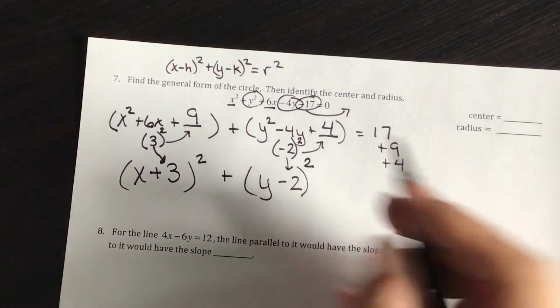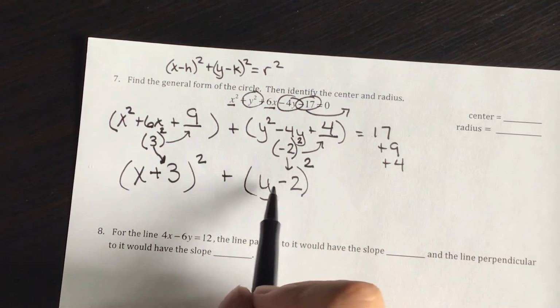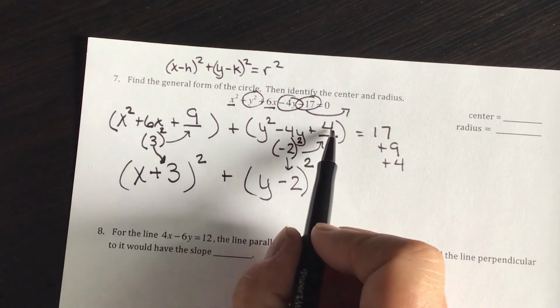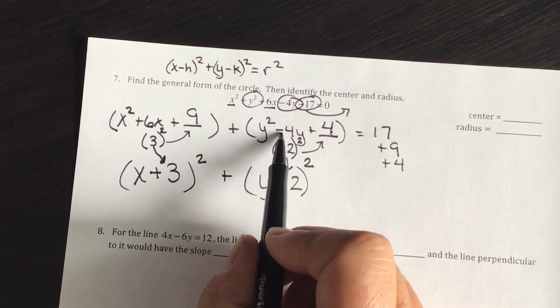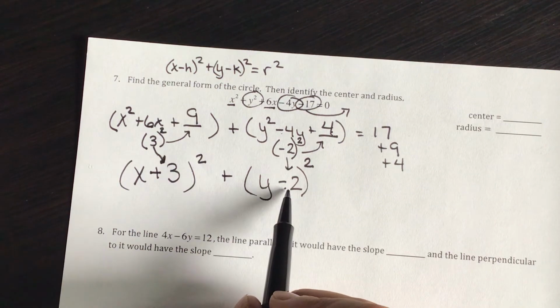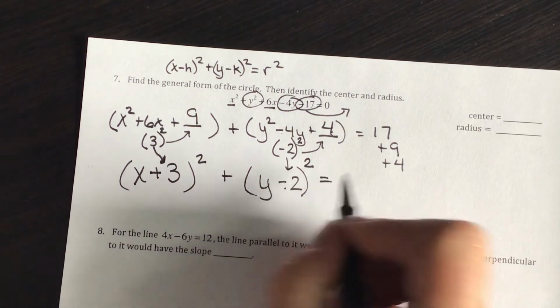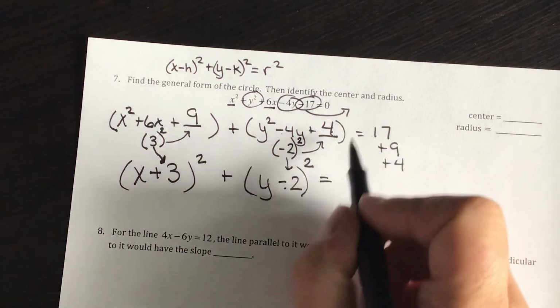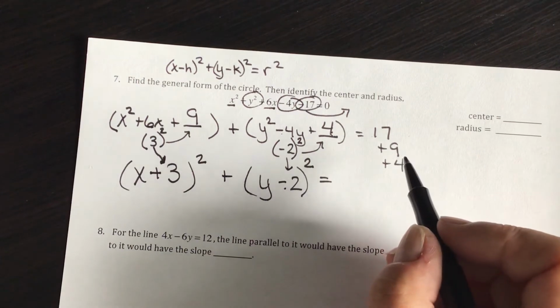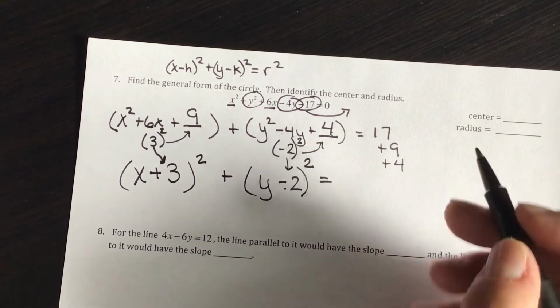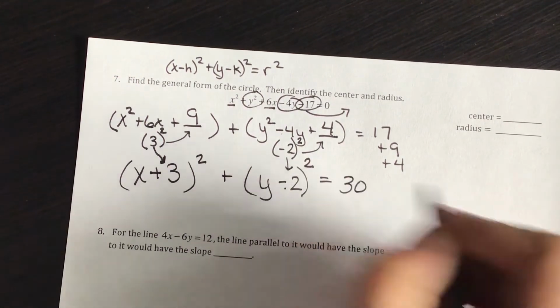That's squared. And I can always think, are my signs right? The two numbers that multiply to be 4 and add to be negative 4 are negative 2 and negative 2. And on this side, I have 17 plus 9 is 26, plus 4 is 30.